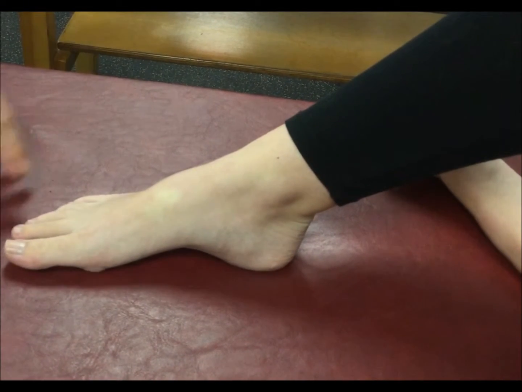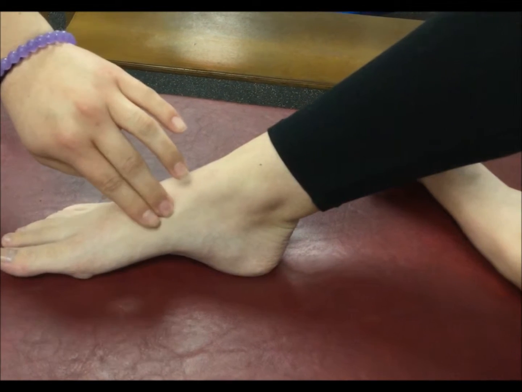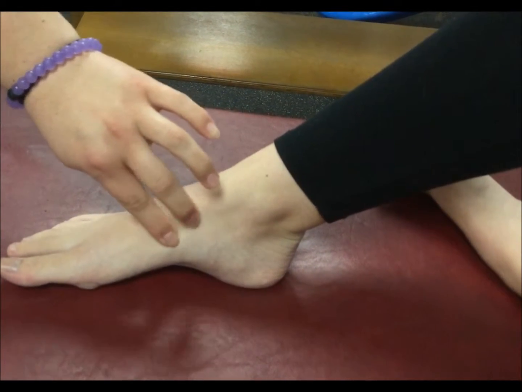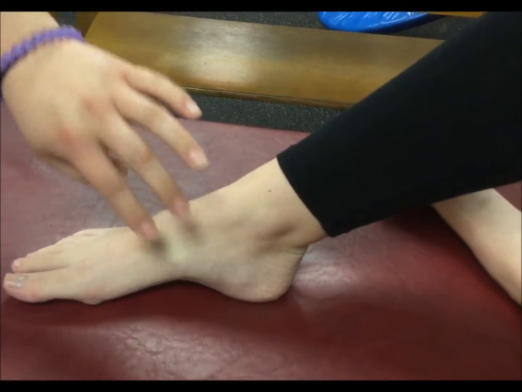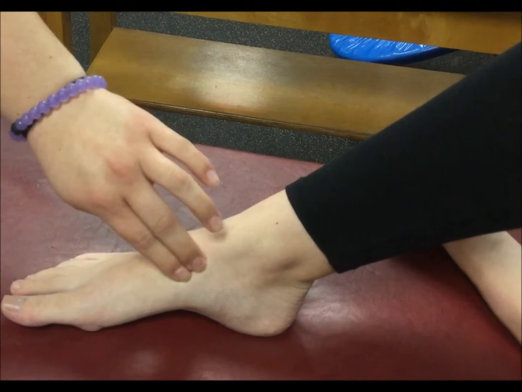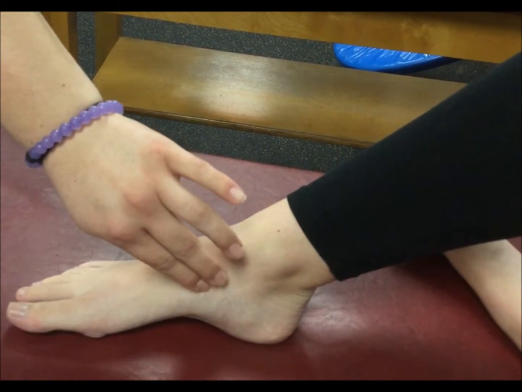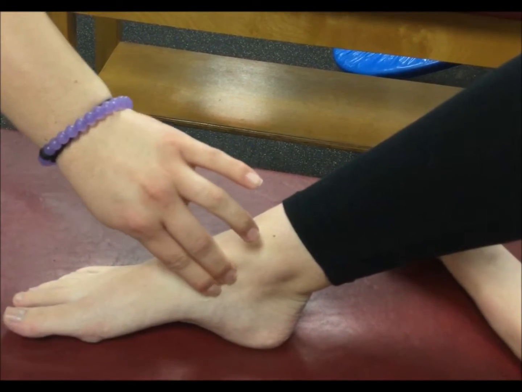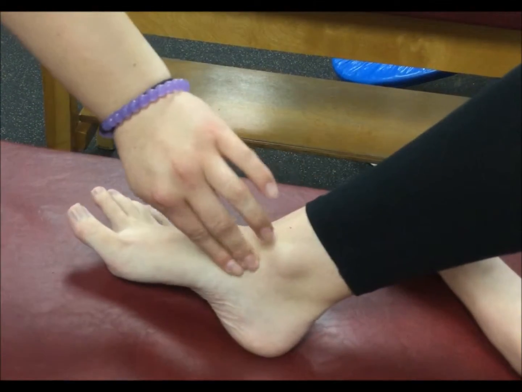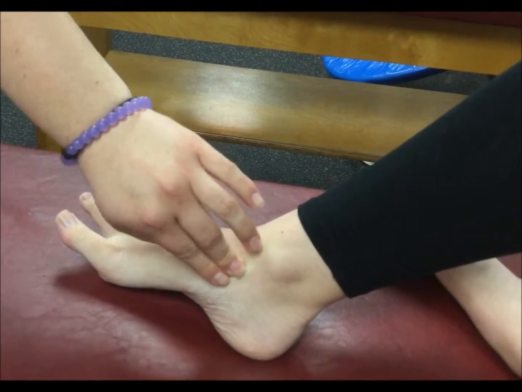Your navicular tubercle: you're going to move proximal along the medial border next to the large bony prominence, and that's going to be your navicular tubercle. And the head of the talus is immediately proximal to the navicular tubercle. And if you evert your foot, it causes it to project outward.